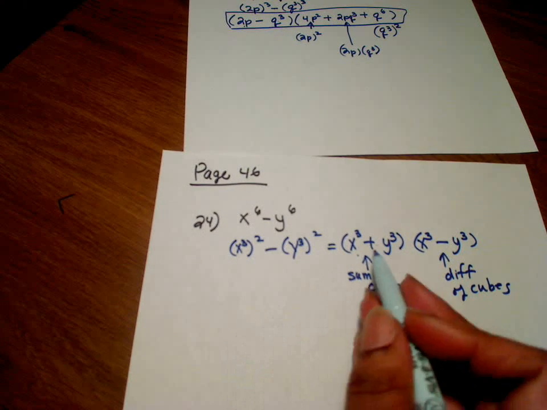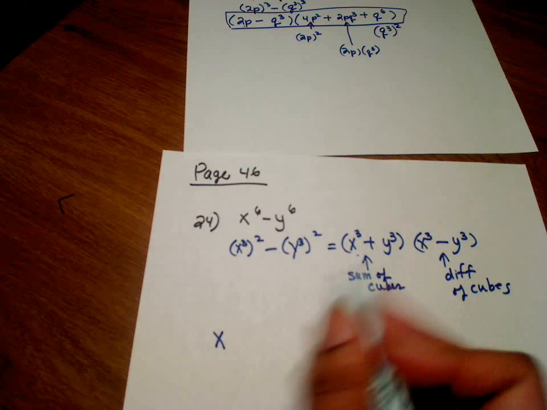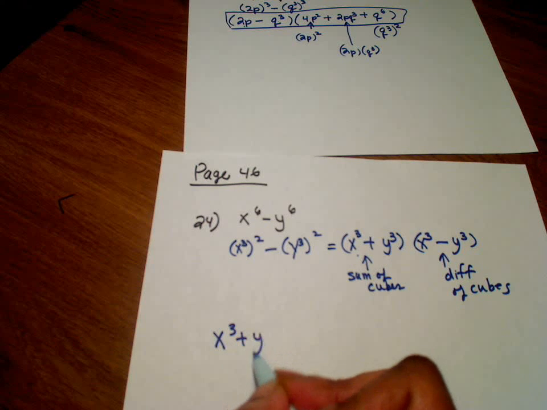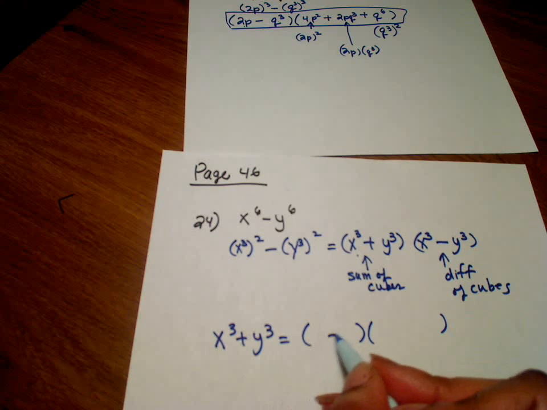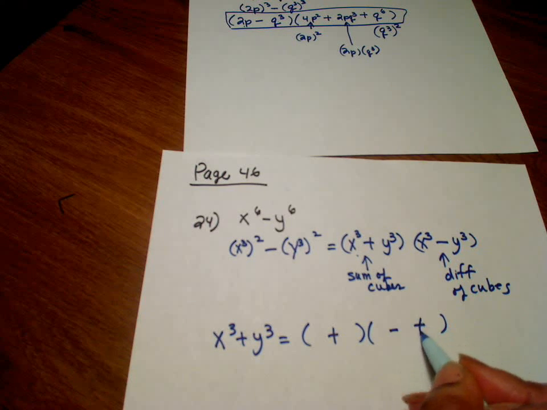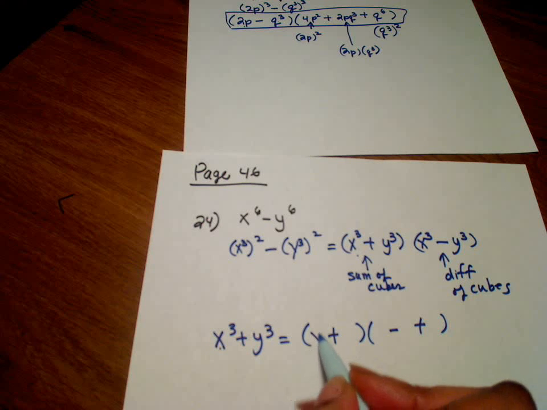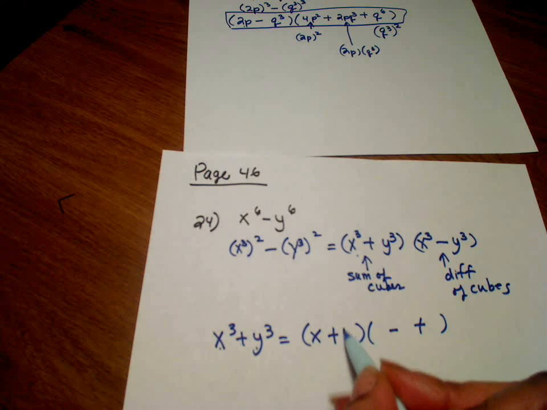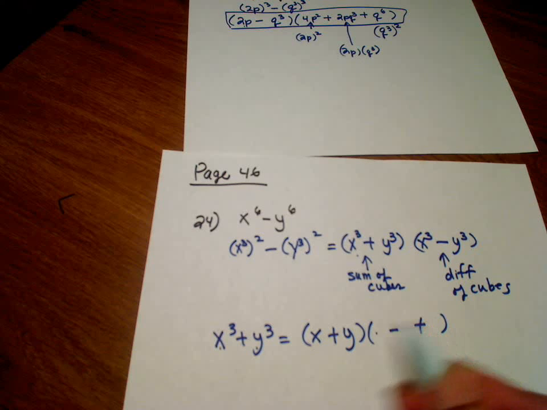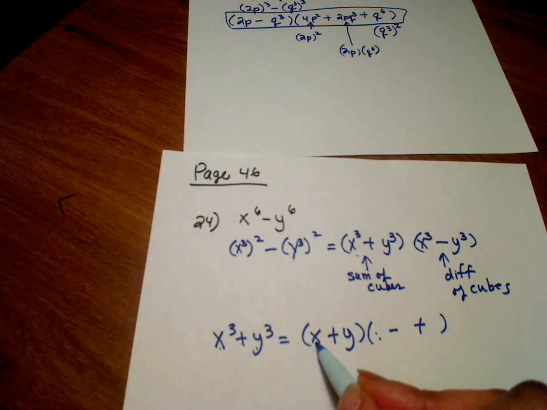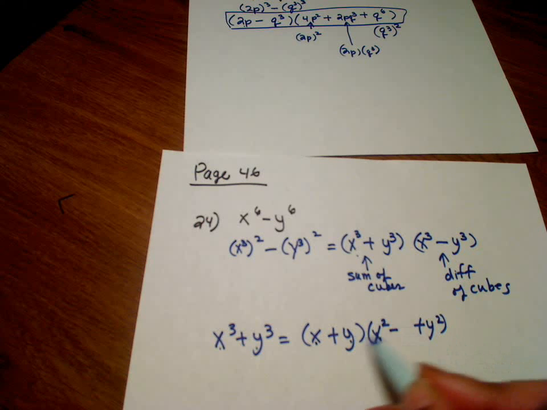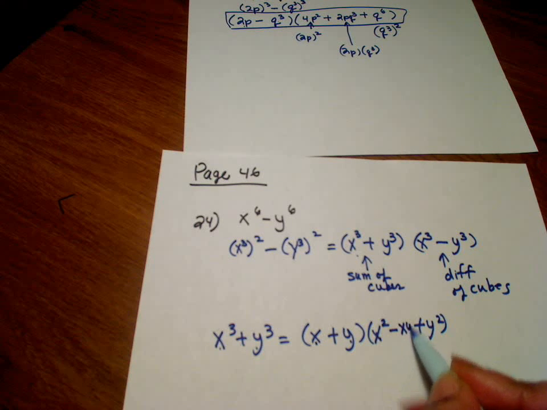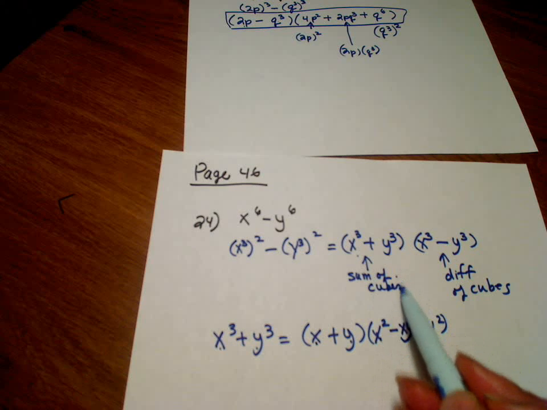So first, let's factor the sum of cubes, which is the first set of parentheses. Once again, I'm going to set up my parentheses. I know it's going to be positive, negative, positive. The cube root here is x. The cube root for that one is y. To fill in these other terms, I'm going to take the first one here and square it. Take the last one and square it, then multiply the two together. So that takes care of the sum of cubes.